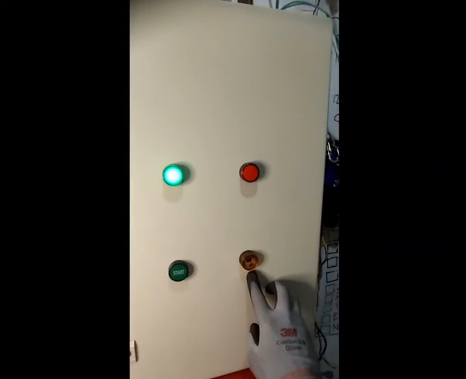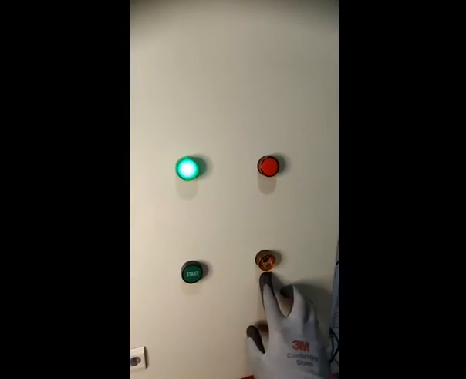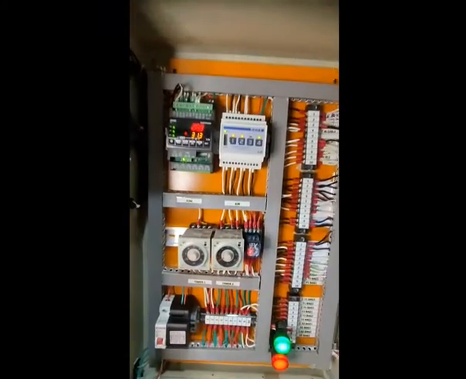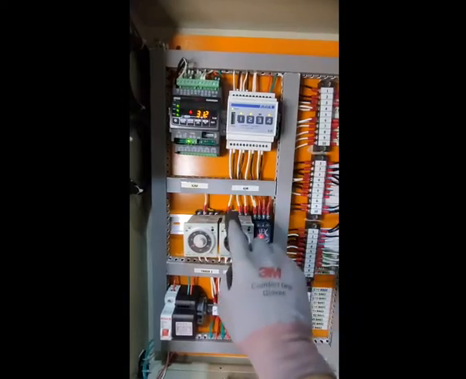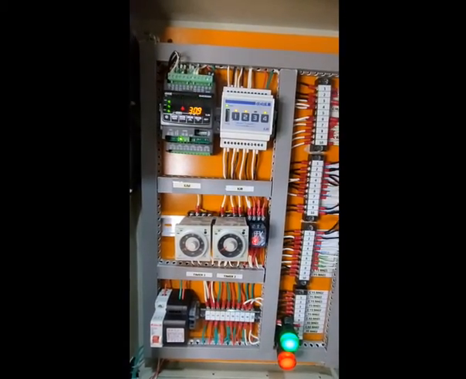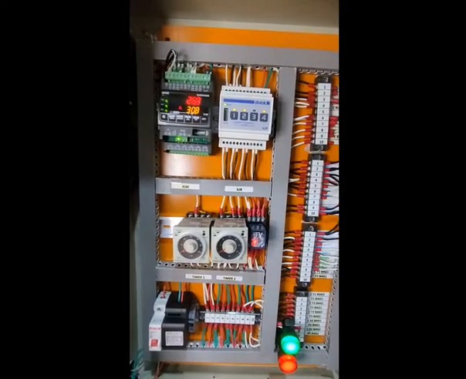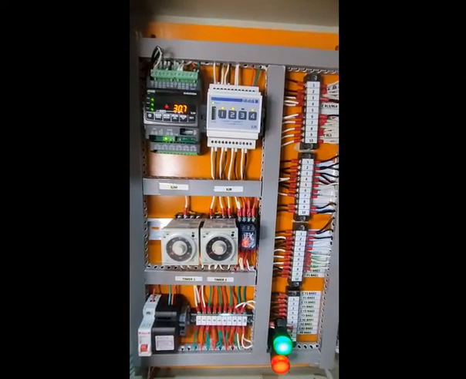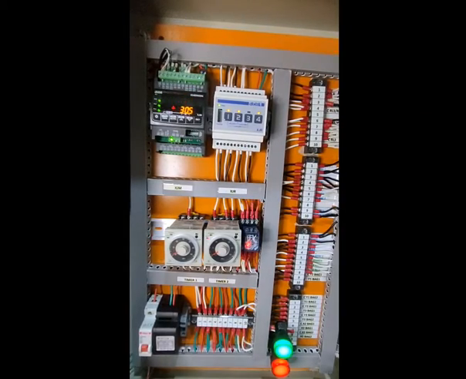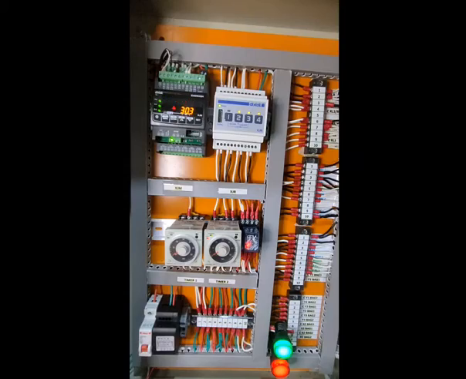This is the alarm indicator that will make an audible sound. There is a differential of 1, so whenever the temperature goes to 30 degrees and below, it will be considered normal temperature, and it will go back to normal operation.